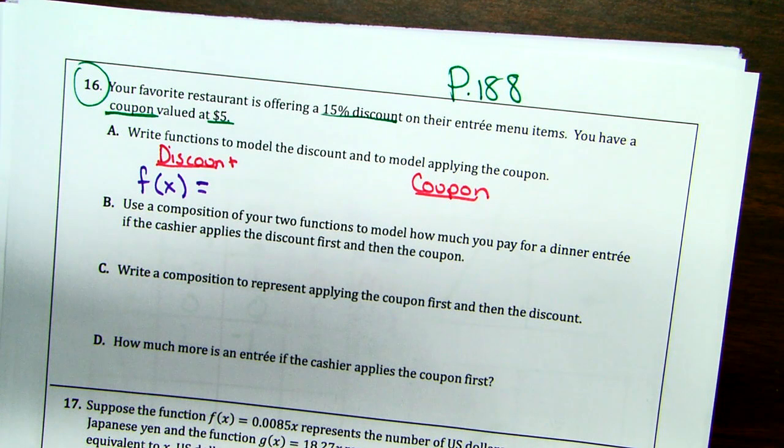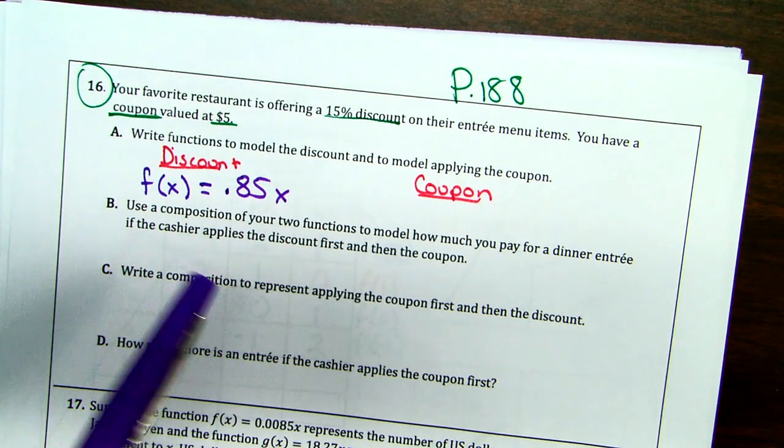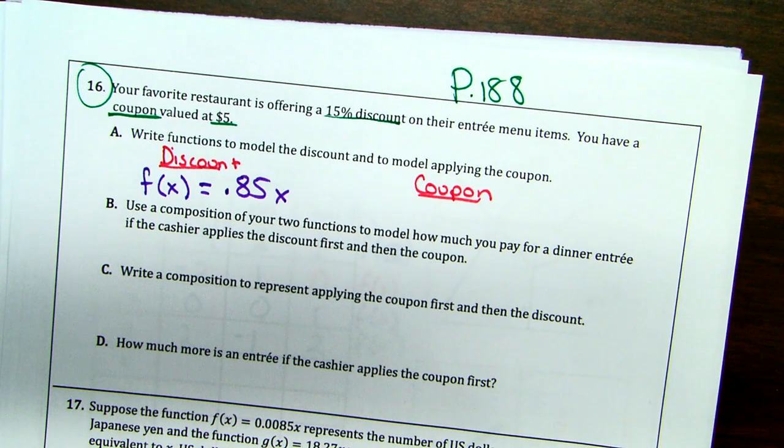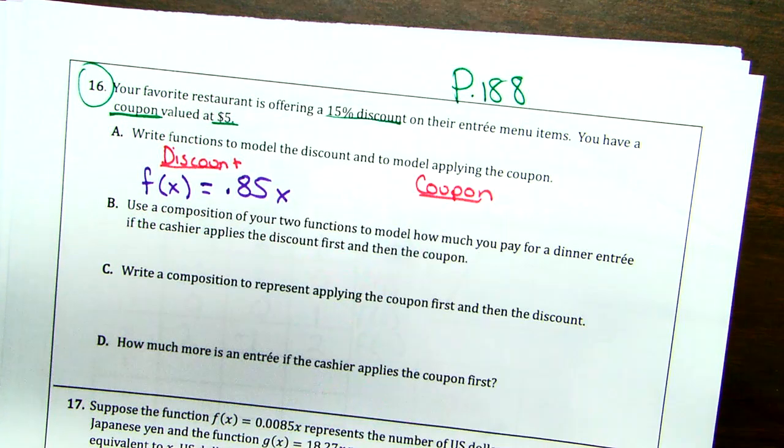Close, Lexi. 0.85x. 85% of the price is what you will pay. That's how much it's going to cost you. Like if it's $10, 100% of that is $10. But then if I do 85% of that, I'm only paying $8.50. That's what I'm paying. Okay.